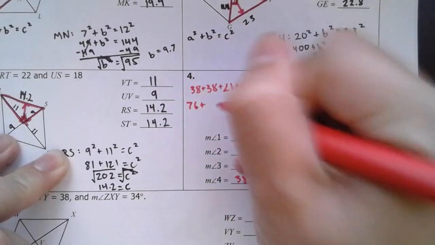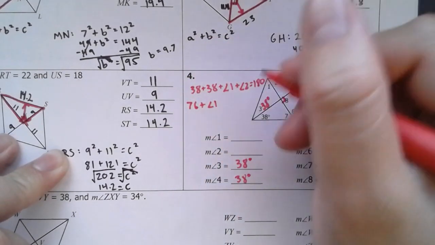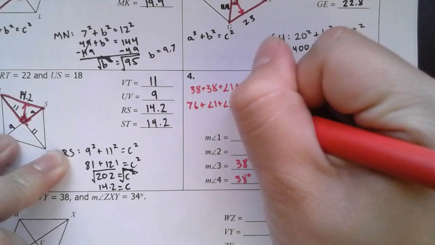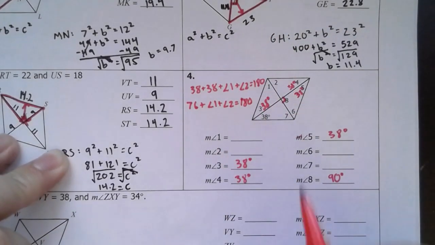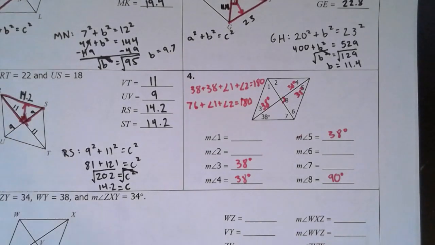So 76 plus angle 1 plus angle 2 is equal to 180. And I subtract 76 from both sides, and I get that angle 1 and angle 2 are equal to 104.